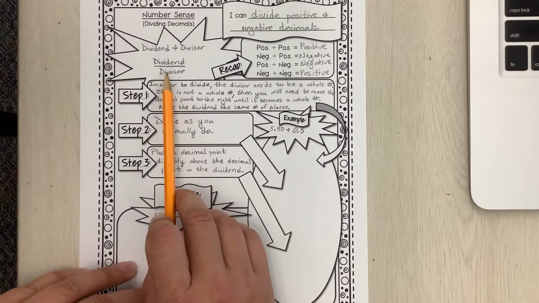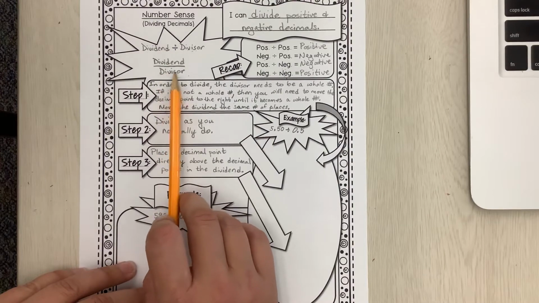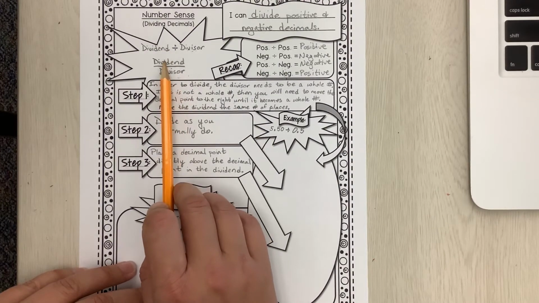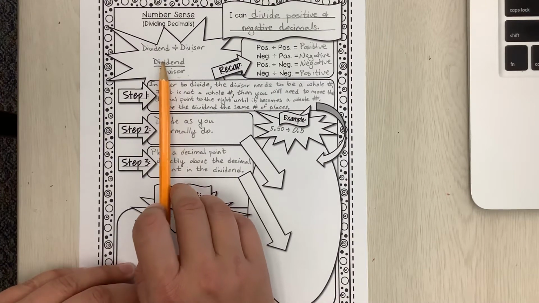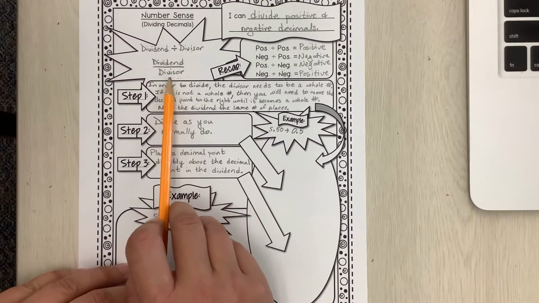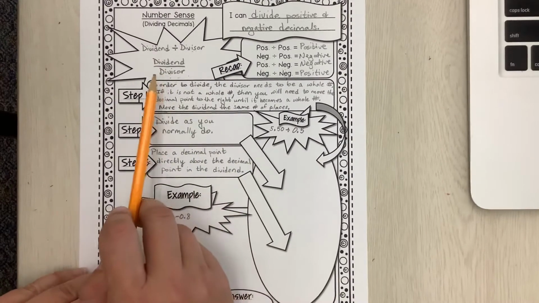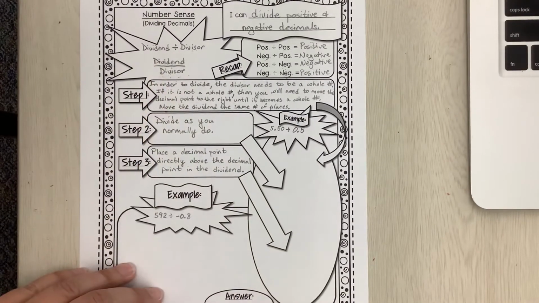So what that means is if we have to change our divisor, our denominator here, we have to also change our dividend, our numerator. And we've talked about this before. Whatever you do to the denominator, you must do to the numerator. So whatever you do to the divisor, you must do to the dividend.